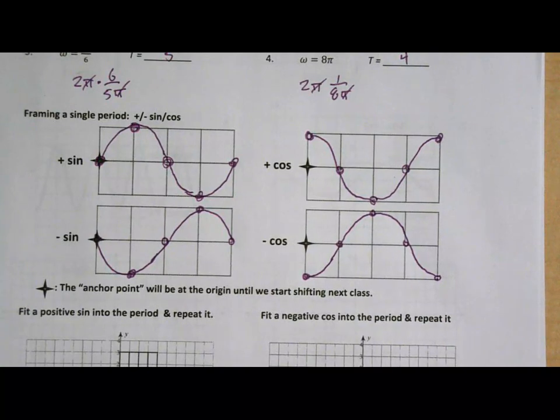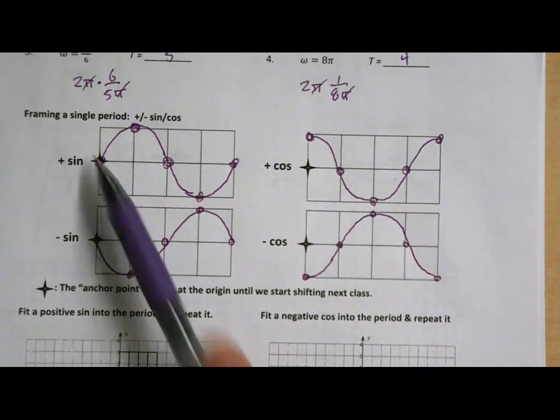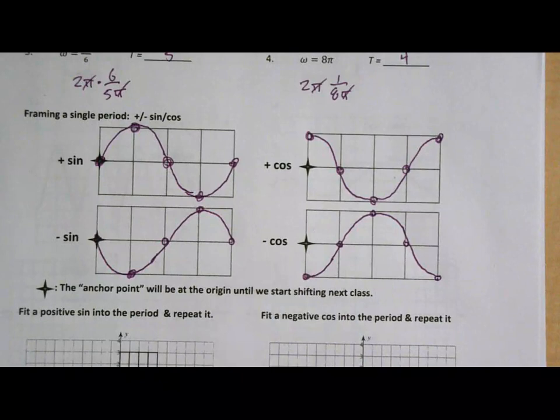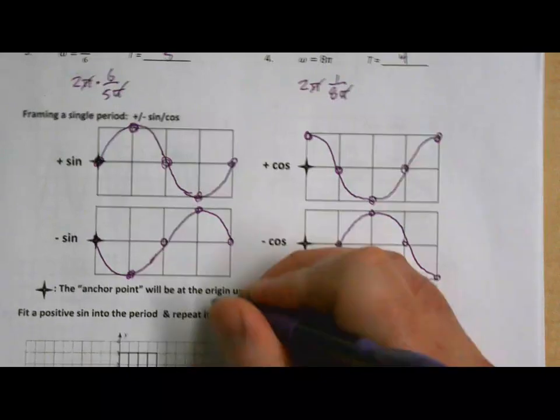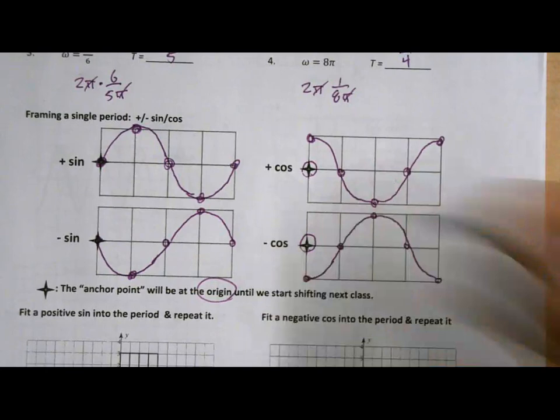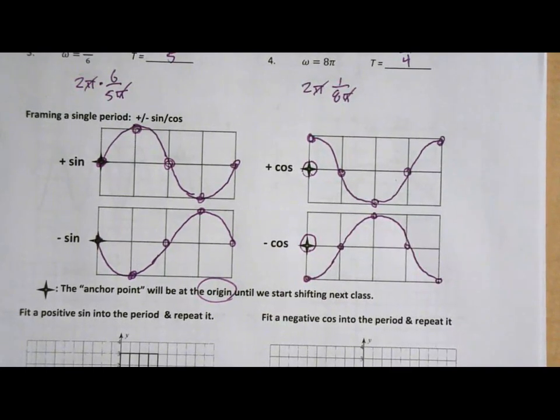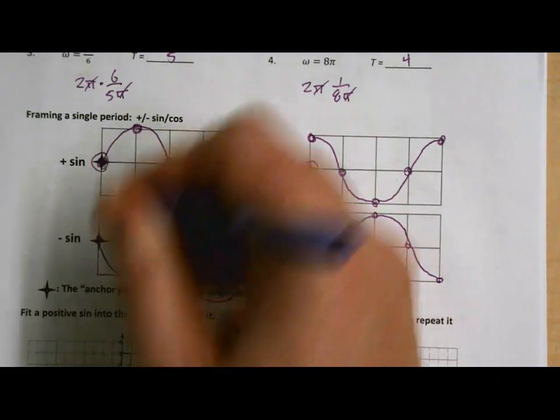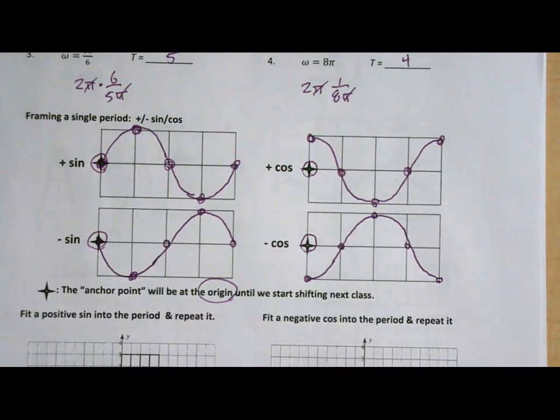Now, I've left this star here on each of these, and this star is going to be our anchor point for what we're doing today. That anchor point is always going to be the origin. So this point right here, cosine does not go through the origin, and sine does go through the origin. That's our origin. That's 0, 0.